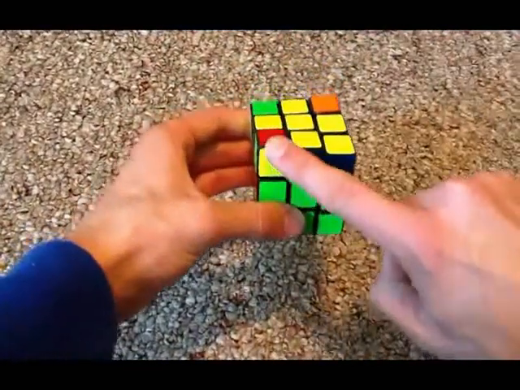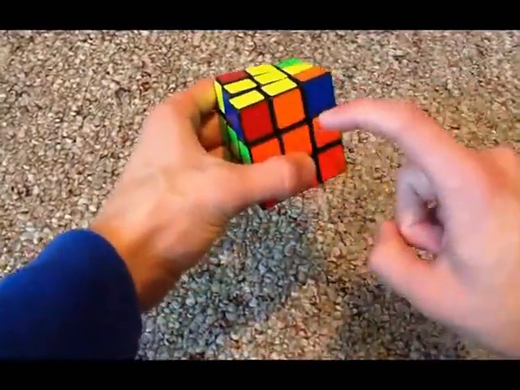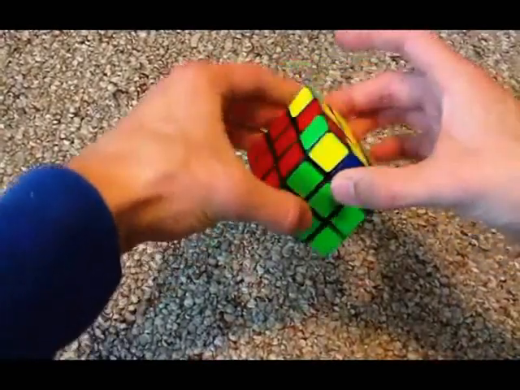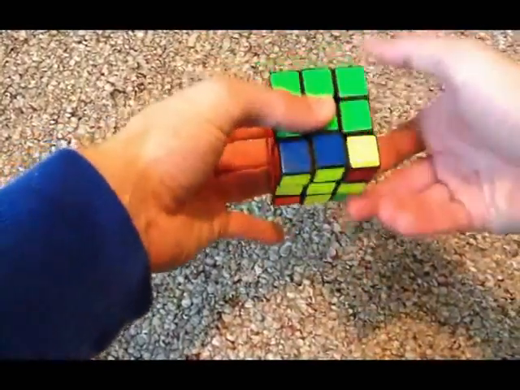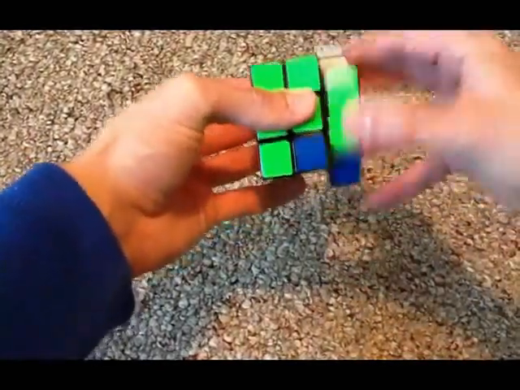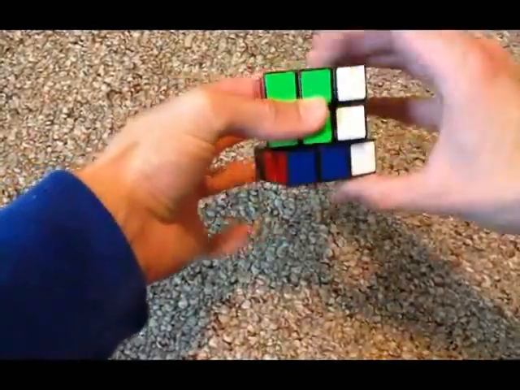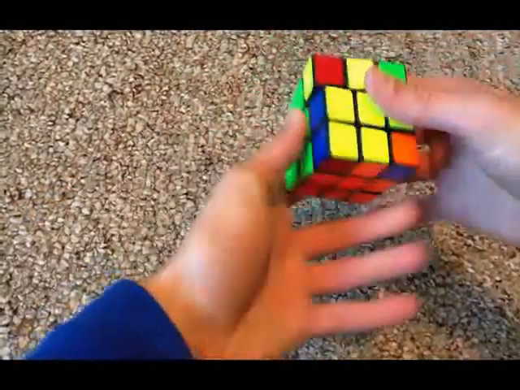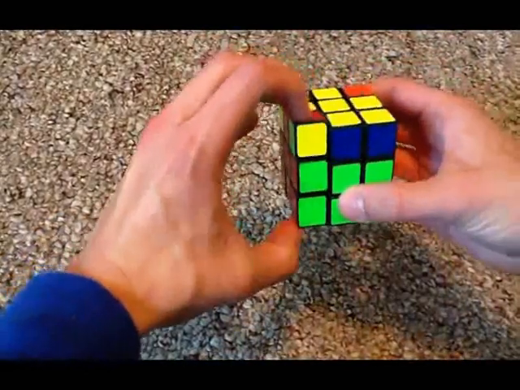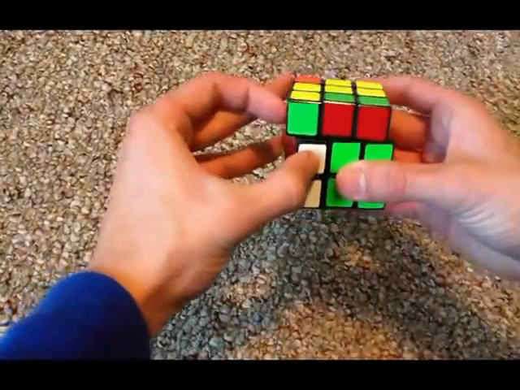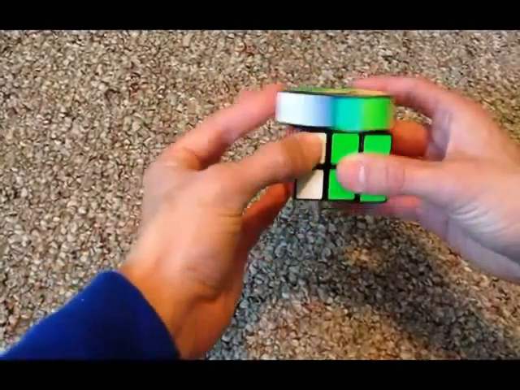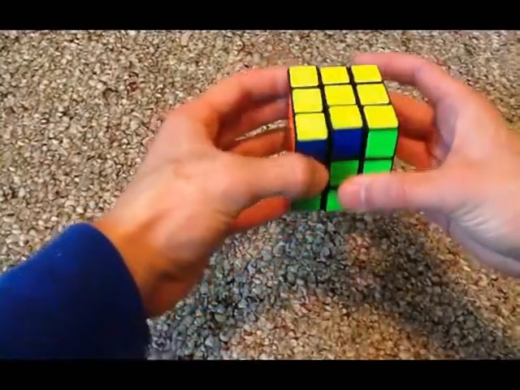We're going to start on this side because there is no yellow on this side of the fish. So we're going to perform the same algorithm that we would if we were doing the beginner's method, where we would start right here and do something that looks like this. But instead, we're going to do it on top of the cube. This is the fish. We'll start here. L prime, U prime, L, U prime, L prime, U twice, L.